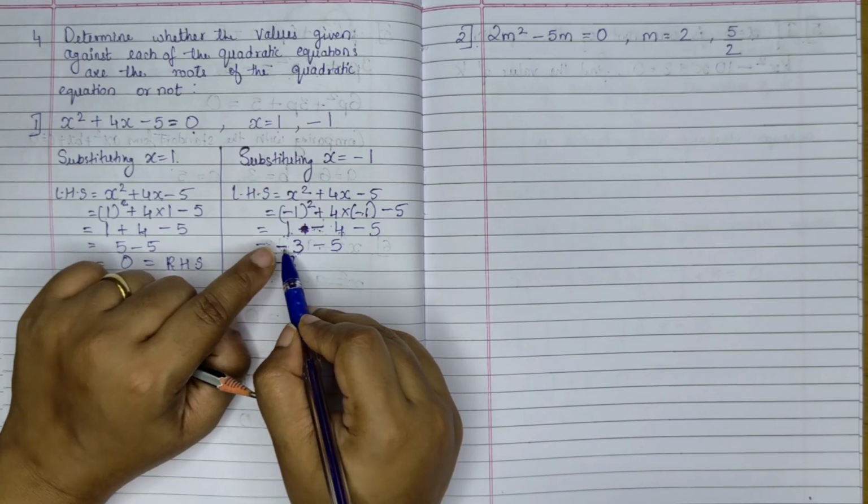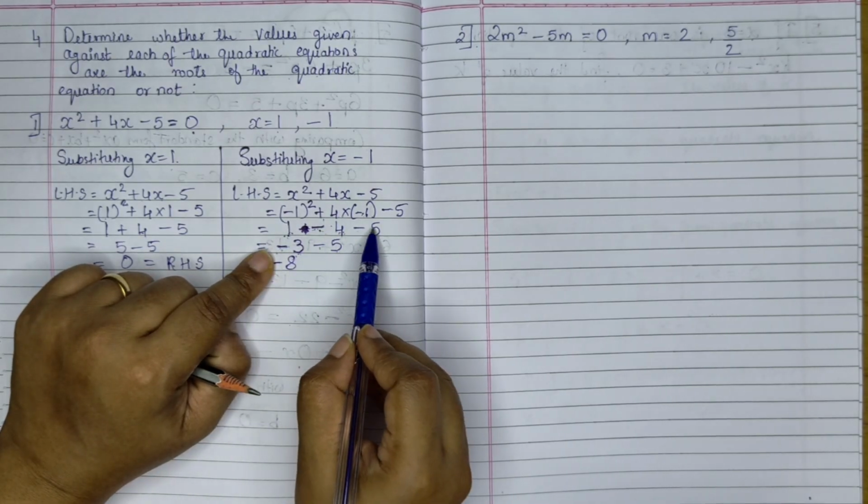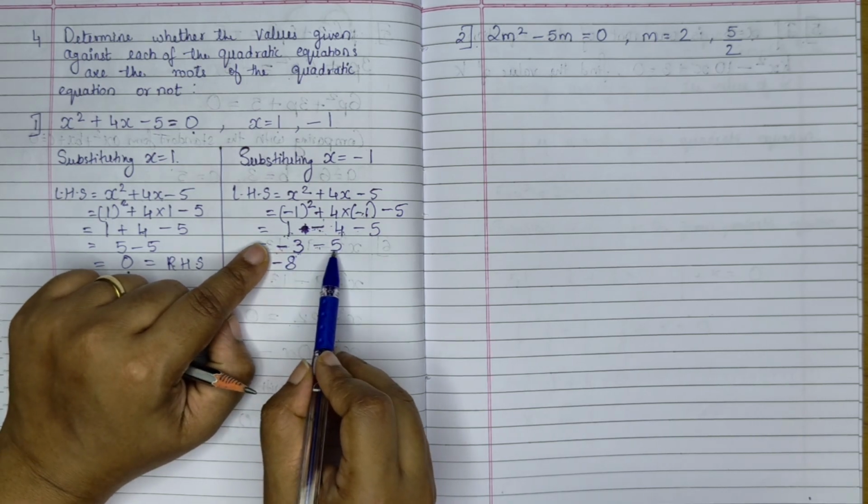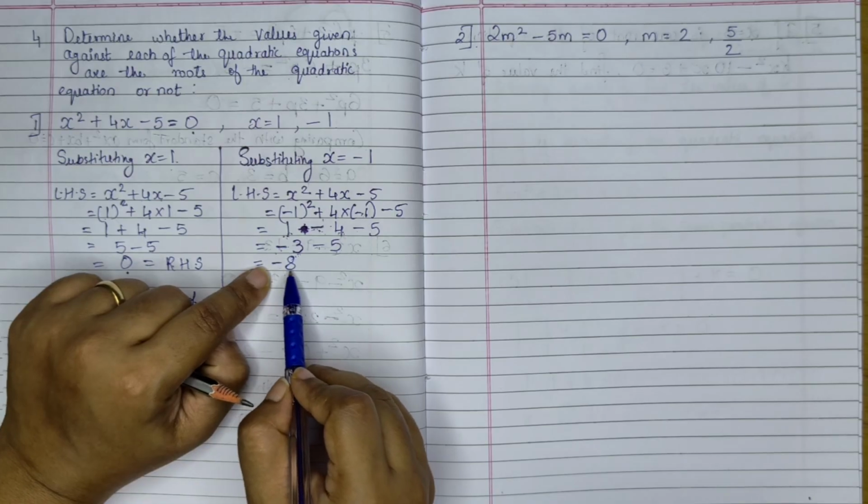That is, 4 is greater, so the minus sign will come, giving minus 3. What is remaining? Minus 5, you put it as it is. Now again, minus into minus is plus, so add the numbers: 5 plus 3 is 8, and put the sign of the greater number. So here you get minus 8.